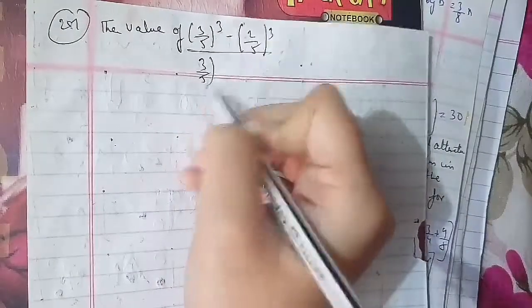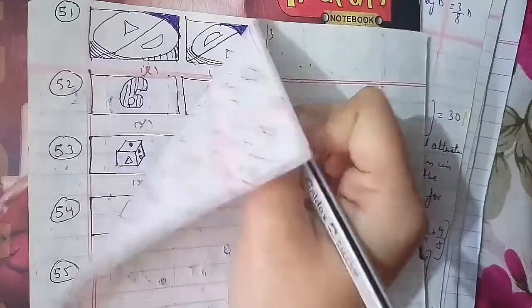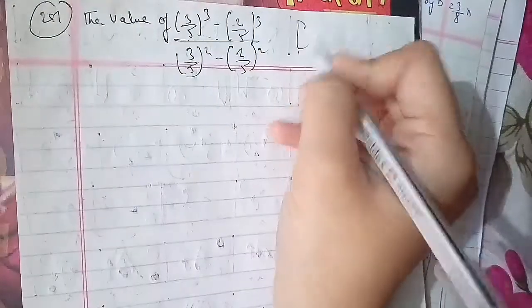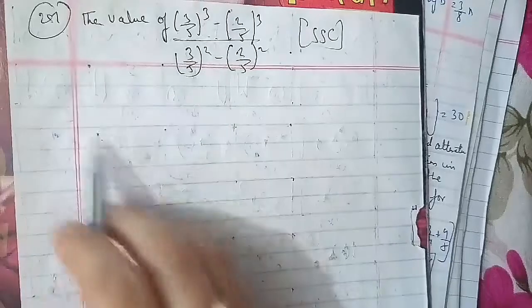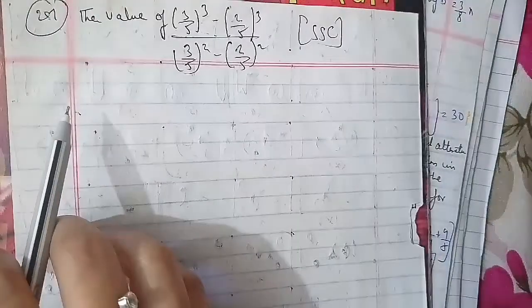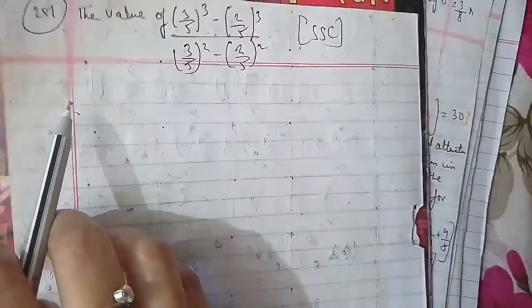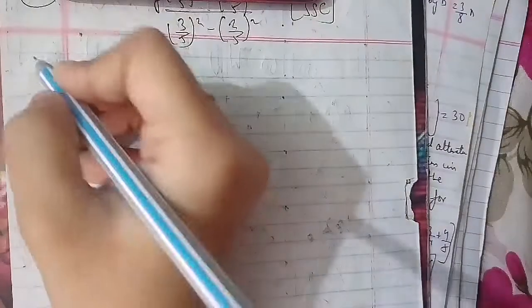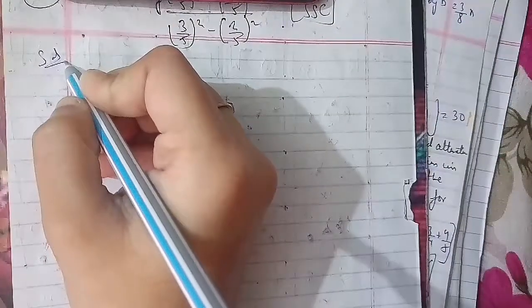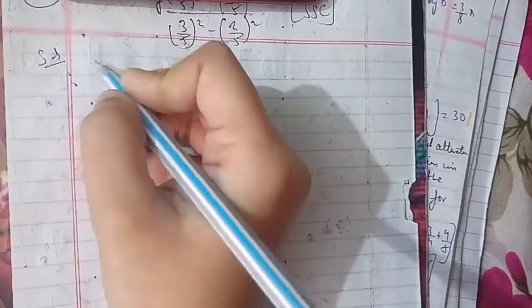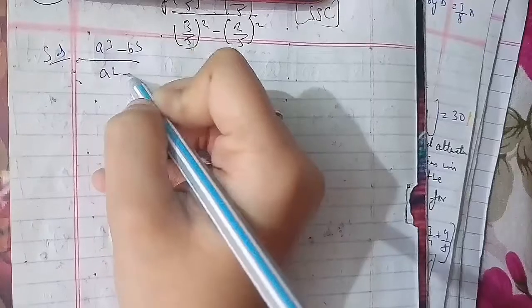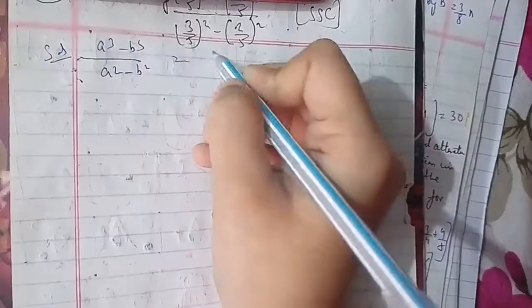The solution for the given expression is a cube minus b cube whole upon a square minus b square equals a minus b times a square plus ab plus b square, whole upon a minus b and a plus b, which equals a square plus ab plus b square whole upon a plus b.